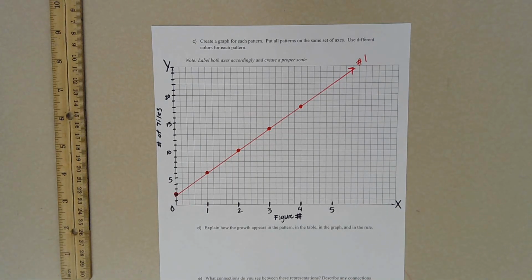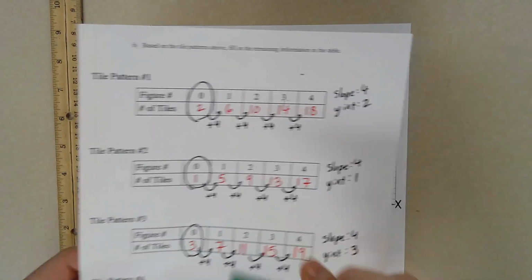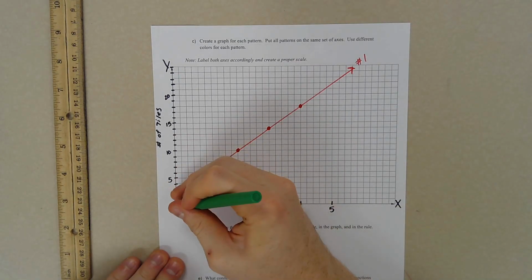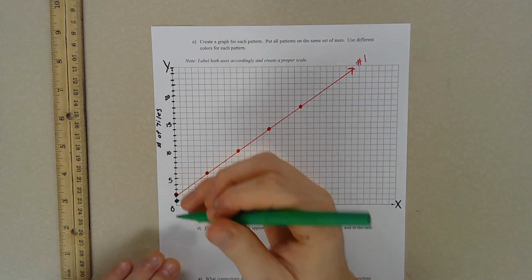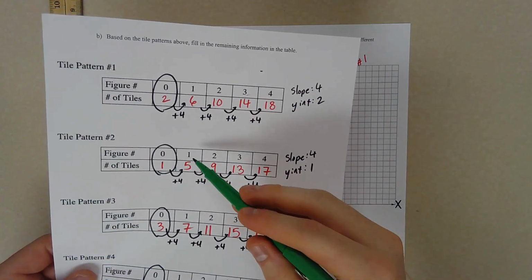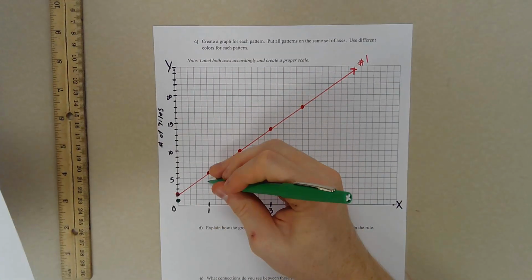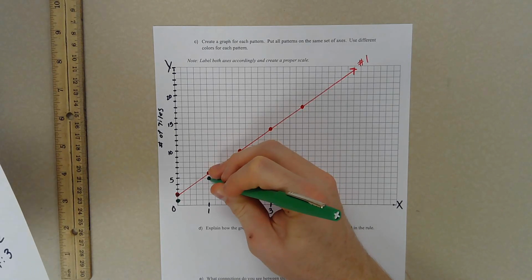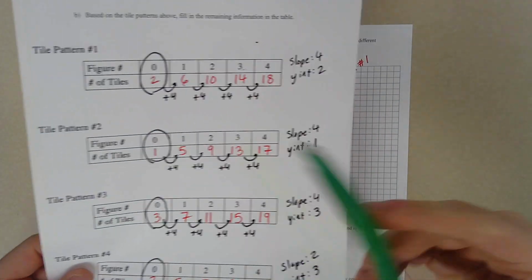Tile pattern 2 starts off at 0, 1. Next, it's going to go to 1, 5, and then 2, 9.